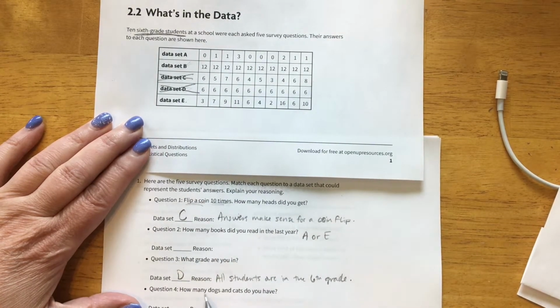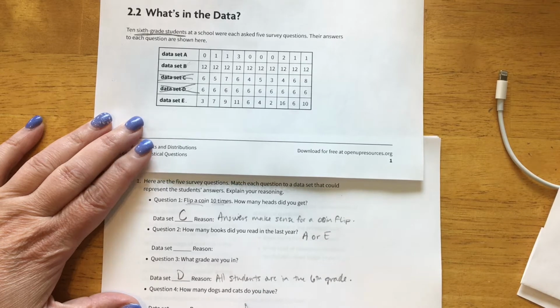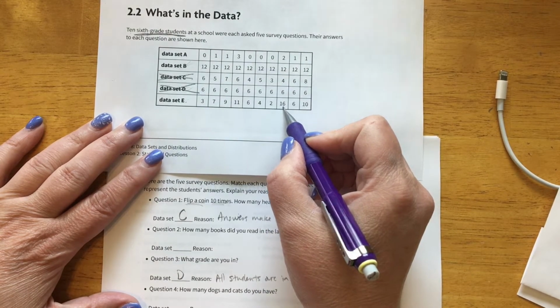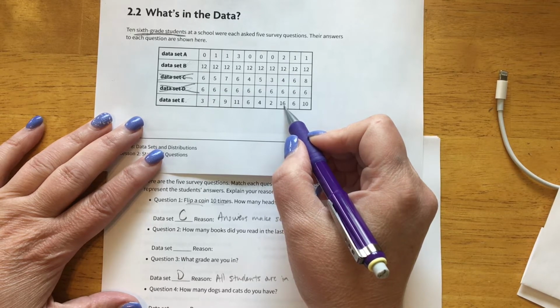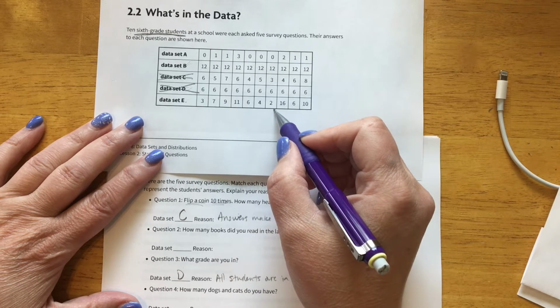Question number 4, how many dogs and cats do you have? Now this one I think is going to help us with number 2. Does it make sense really that kids have 16 dogs or cats? That just really screams no to me, right? Now, does everybody have a cat or dog?